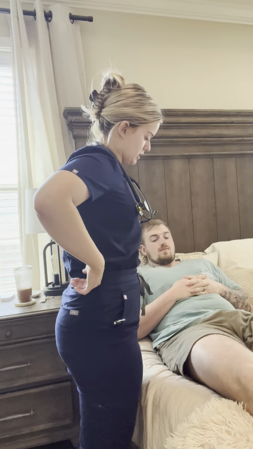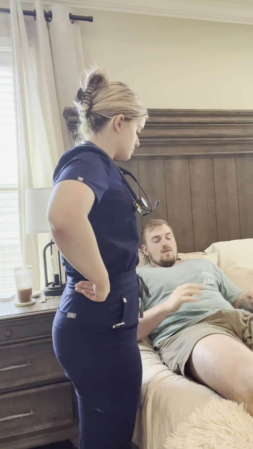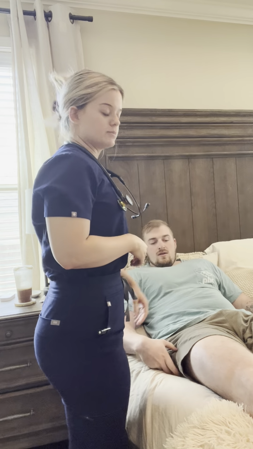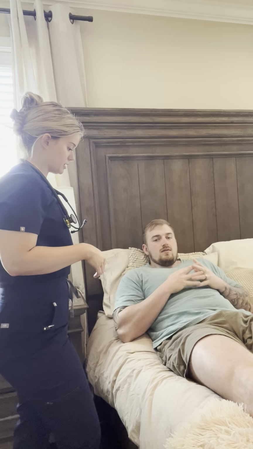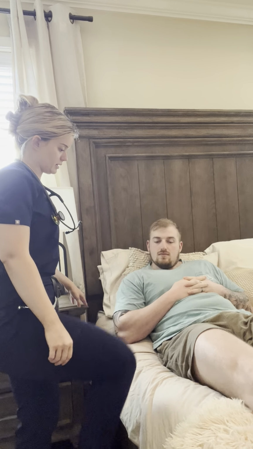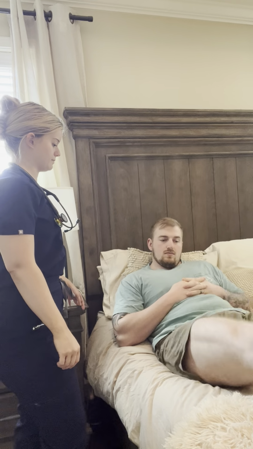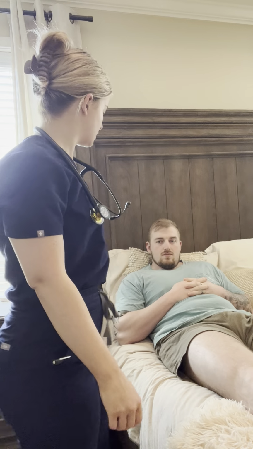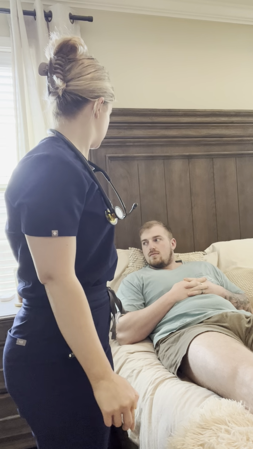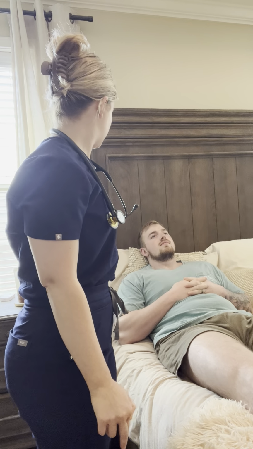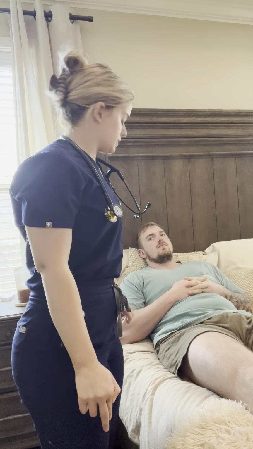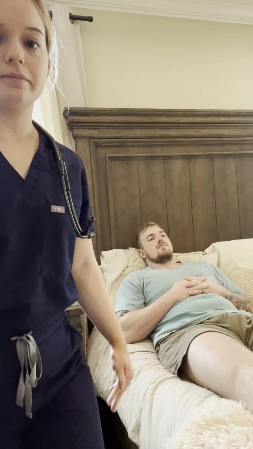Okay, so I don't see any visible signs of asymmetry in the hips anywhere. It looks good. If you can flex and extend your hip. Good. I think that concludes my exam. Thank you.